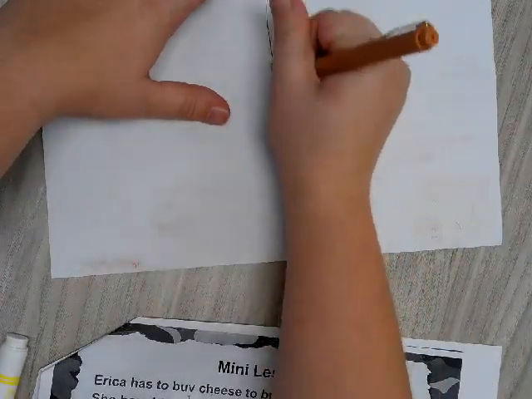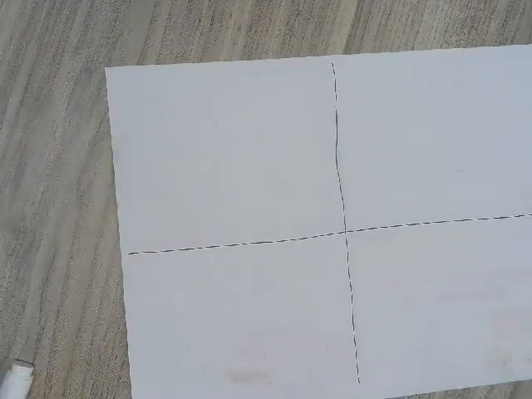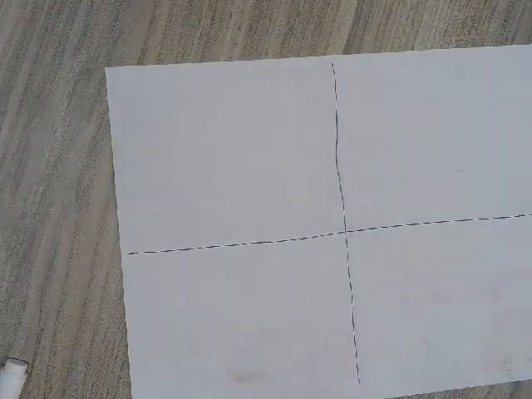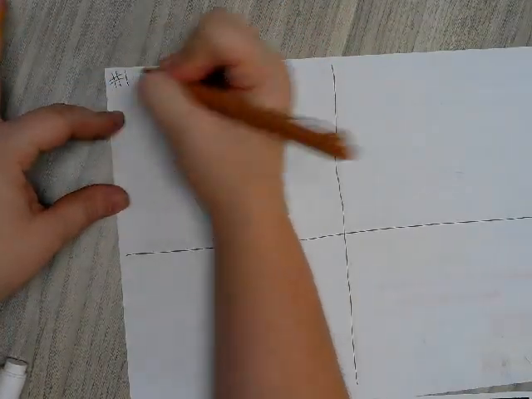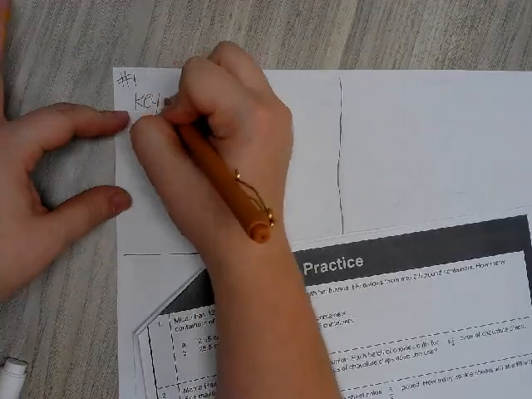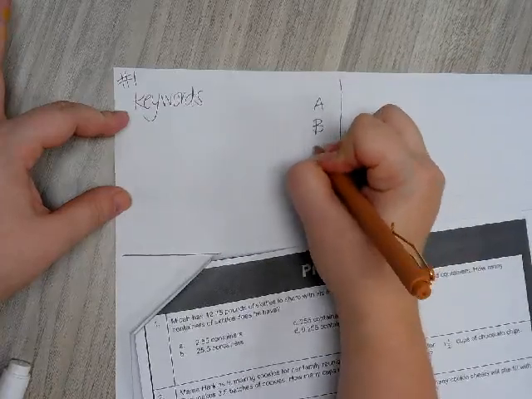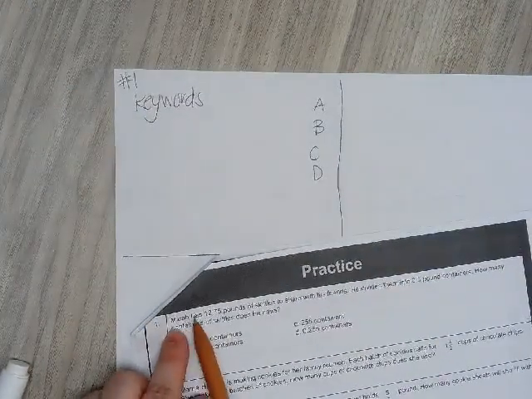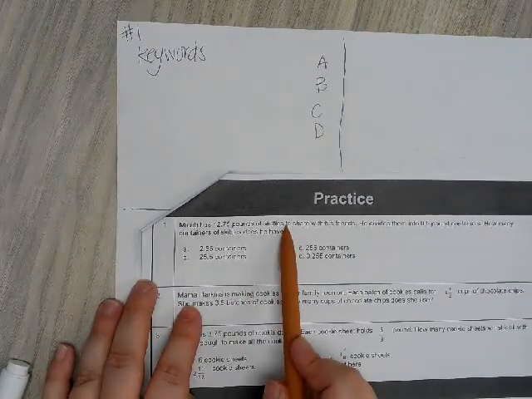I had to turn my paper over to show my work. So let's look at number 1. And remember, I'm going to be writing my keywords. And there's A, B, C, D. Okay, Micah has 12.75 pounds of Skittles to share with his friends.